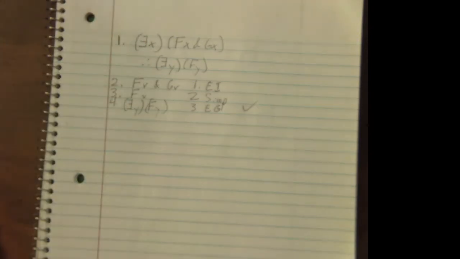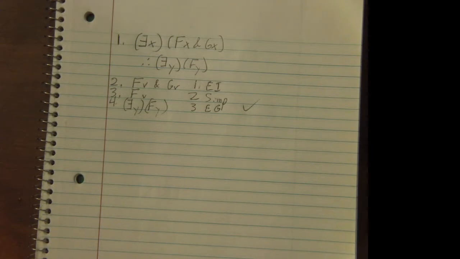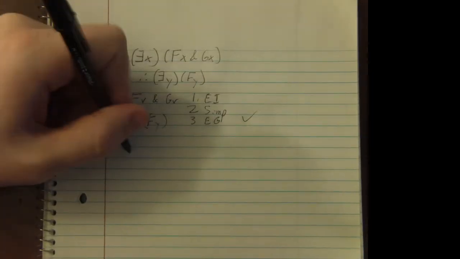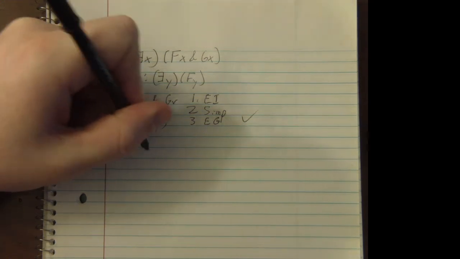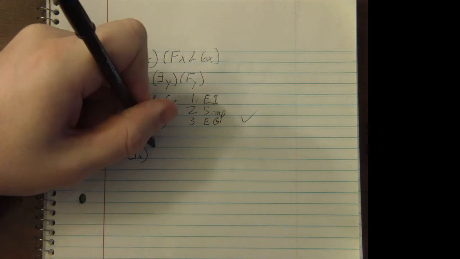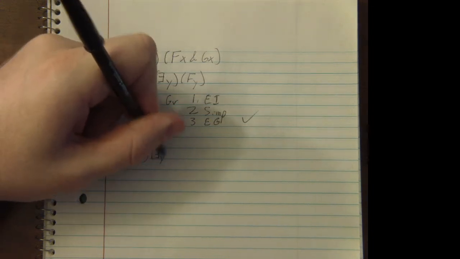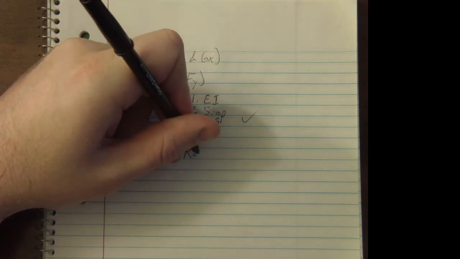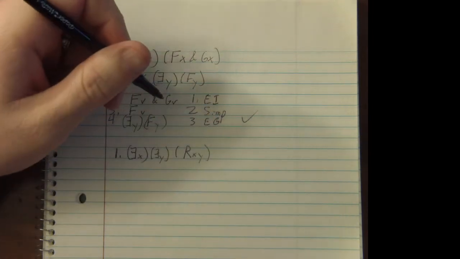So number 3 states, premise: there exists an x and there exists a y such that x bears a relation to y.